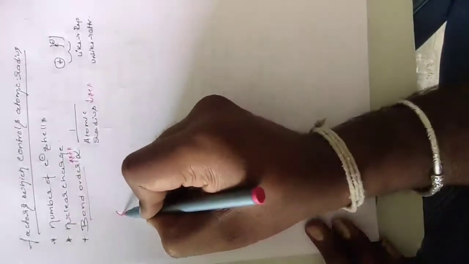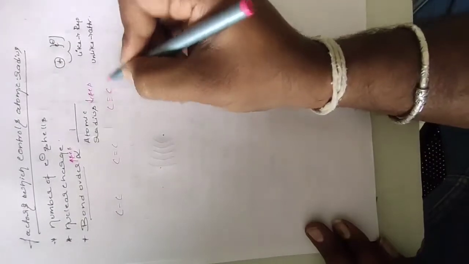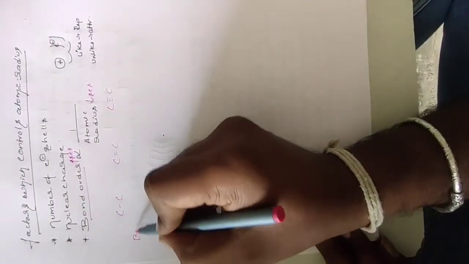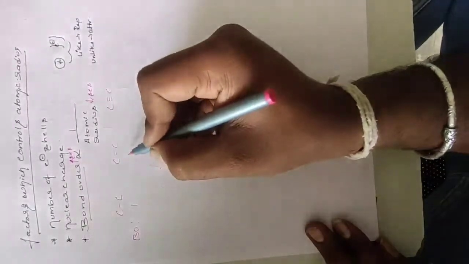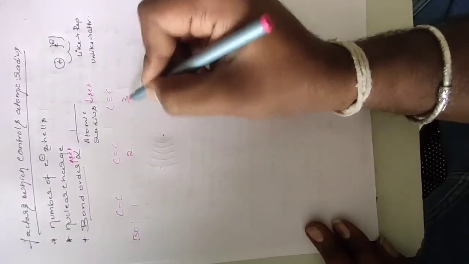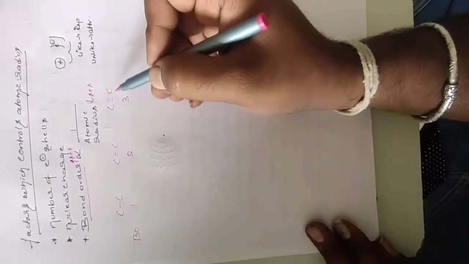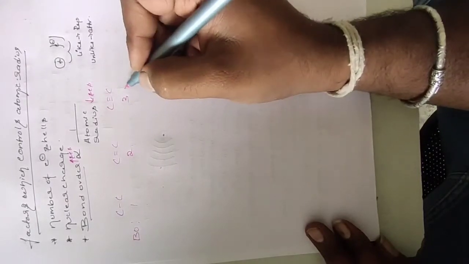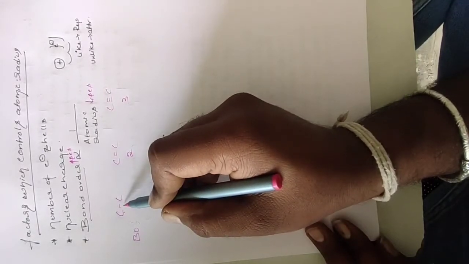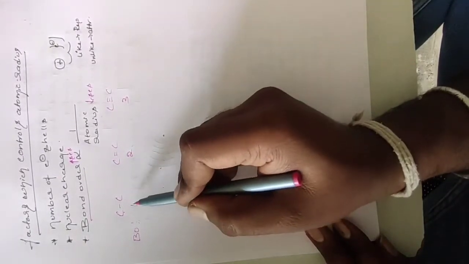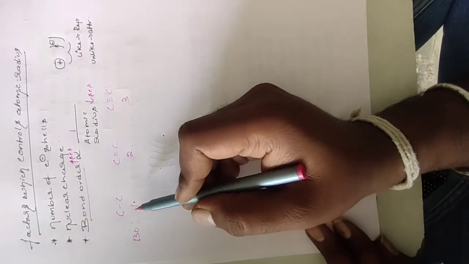For example, we take carbon single bond, carbon double bond, carbon triple bond. You see here the bond order means how much bonding it is having: single, double, triple. The atomic radius must be decreasing when bond order is increasing. When we come to carbon single bond, the bond order is 1, meaning less, then atomic radius will be more. Do you understand here?